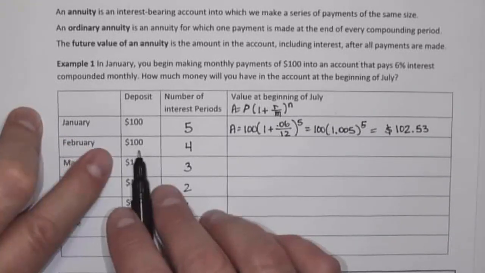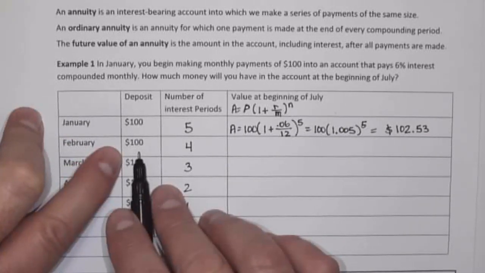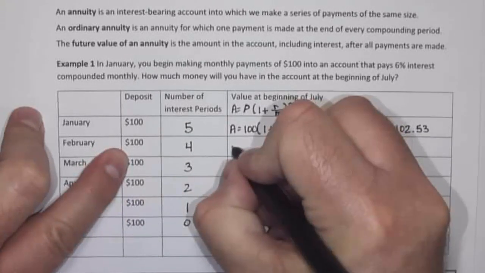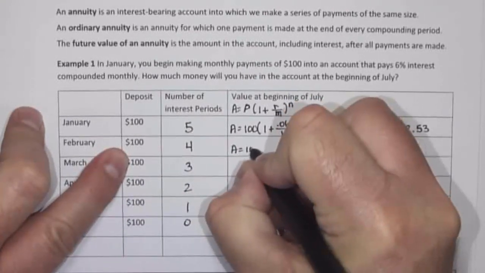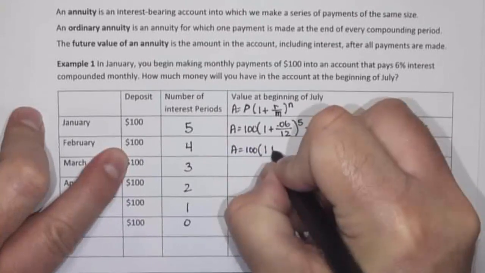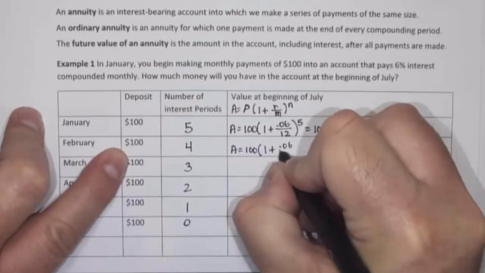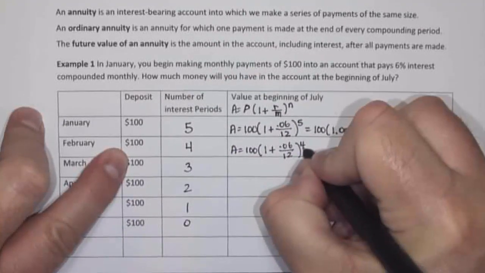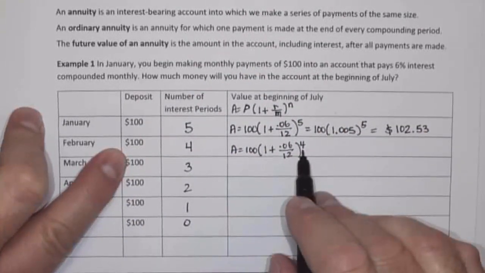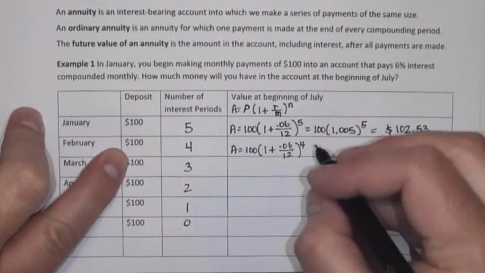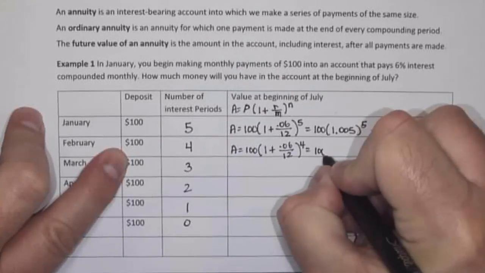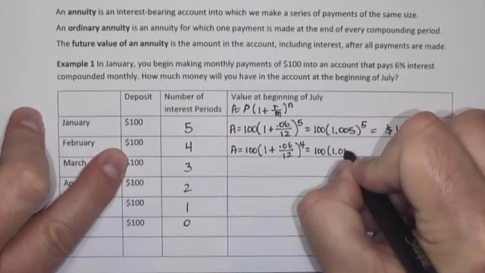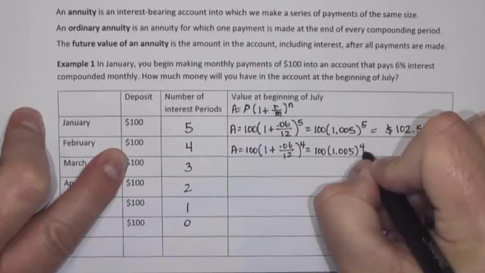Now, in the same way, this $100 that we put in at the end of February is going to have a future value of 100 times 1 plus 0.06 divided by 12, but this $100 will only have interest compounded 4 times. So that is going to be 100 times 1.005 raised to the fourth power.